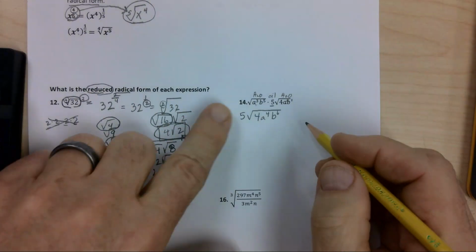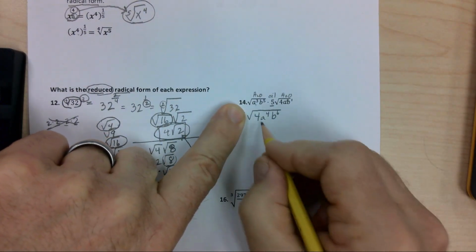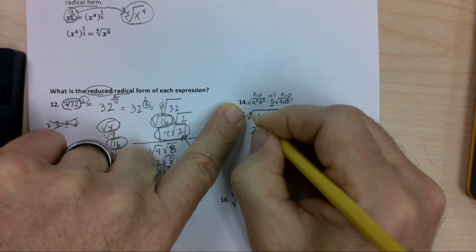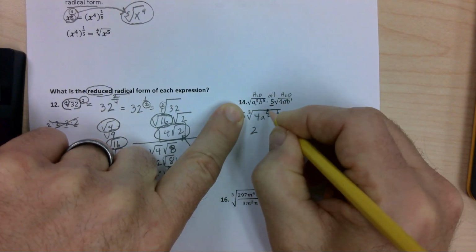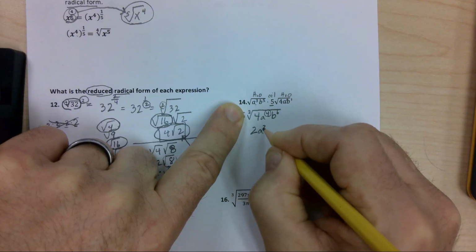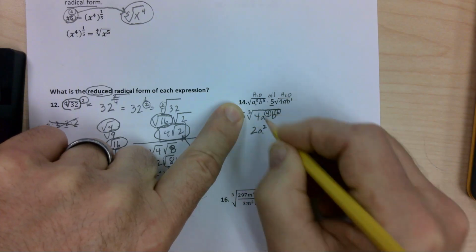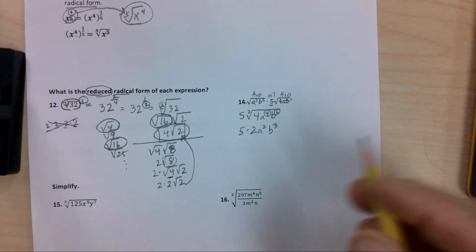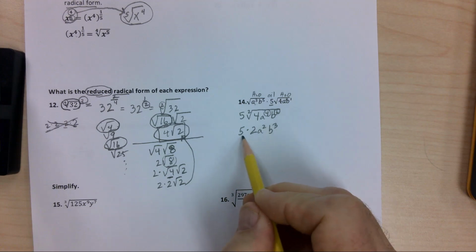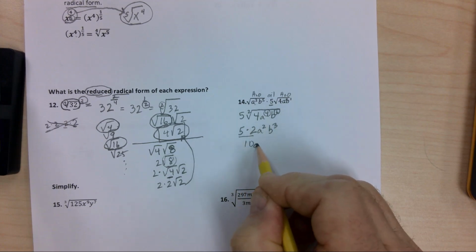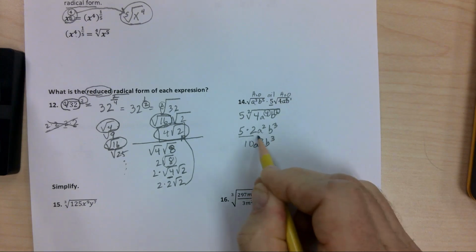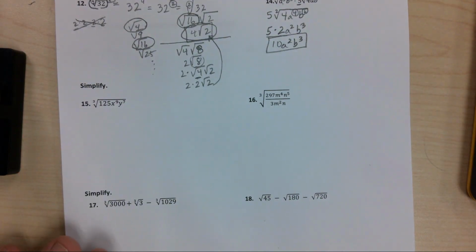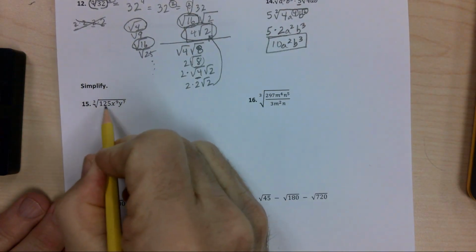Now, if we just ignore that 5 for a bit, the square root of 4 is 2. There's an invisible 2 there, so we can divide 4 by 2, get a squared, divide that 6 by that 2, get b cubed, and then this 5 pops back out. Now all we've got is oil. So this can mix. This comes along for the ride. Done.